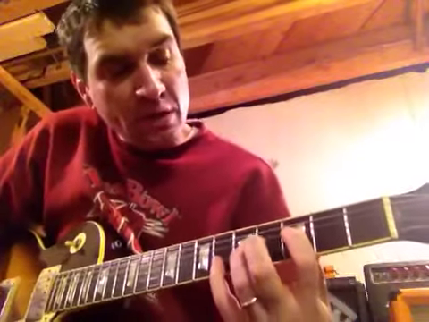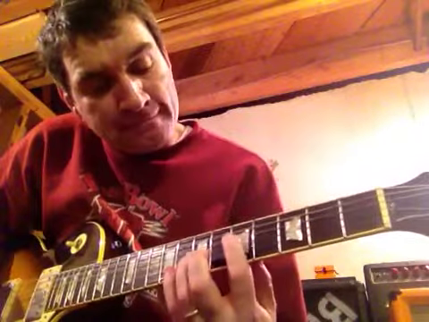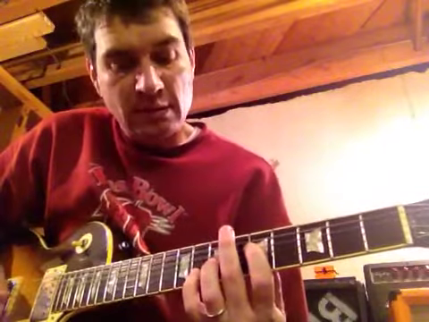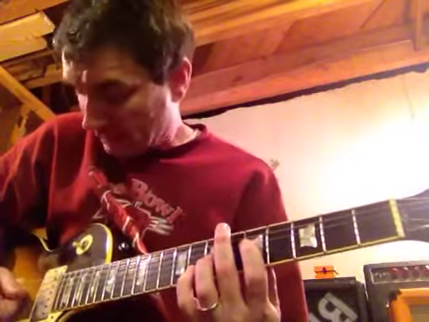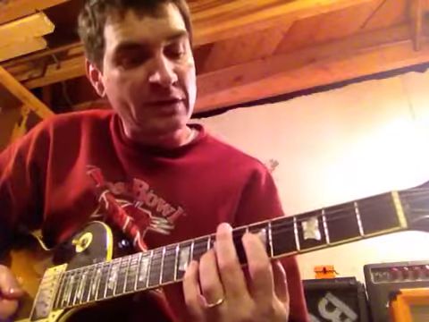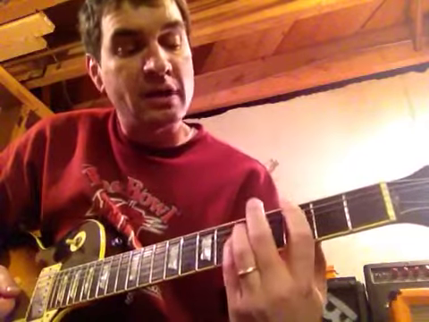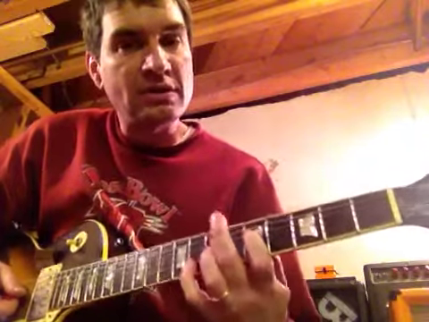Okay? So in this example, let's do a G. This is a G power chord based on the fourth string. Shaped a little different. Now here's my G power chord on the sixth string. Okay, same notes, just an octave higher.